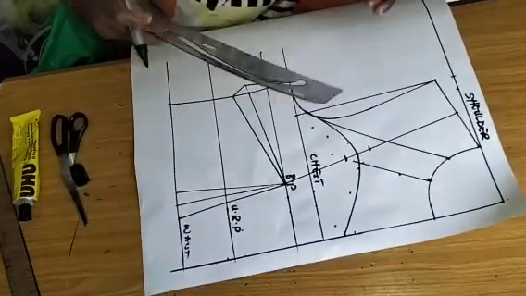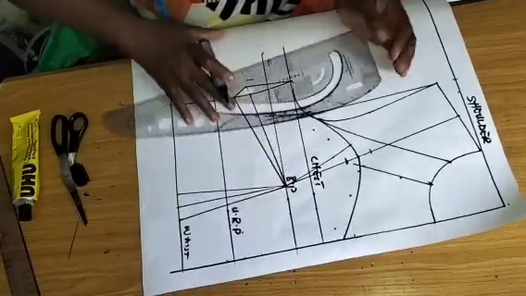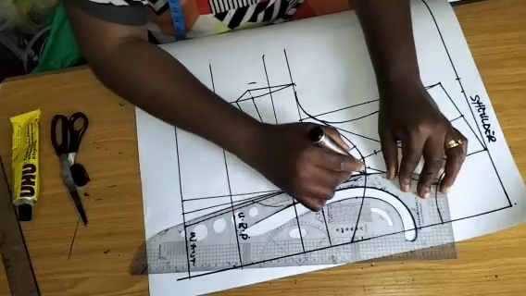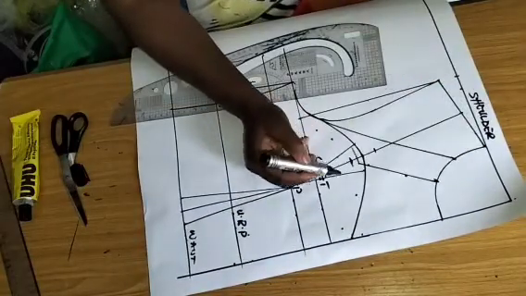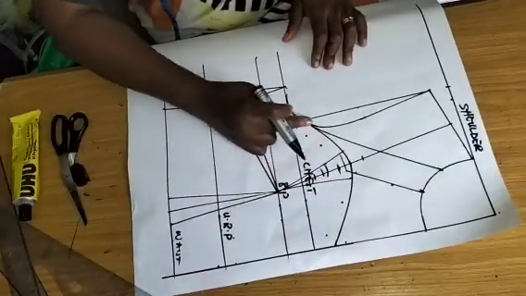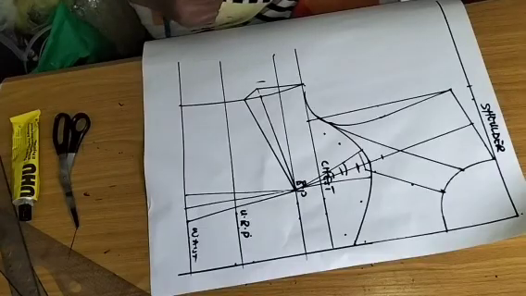What I'm trying to do is to create my over bust dart. So I'll just go this way, creating my over bust dart like this, as you can see. What I have here, I'm cutting it off. And because our neckline ran into the armhole, I'm not replacing anything at all at this point.